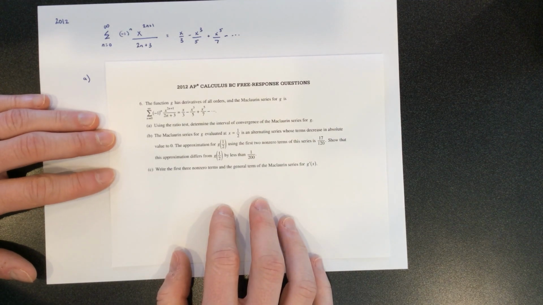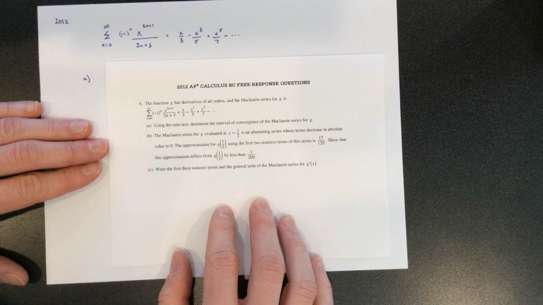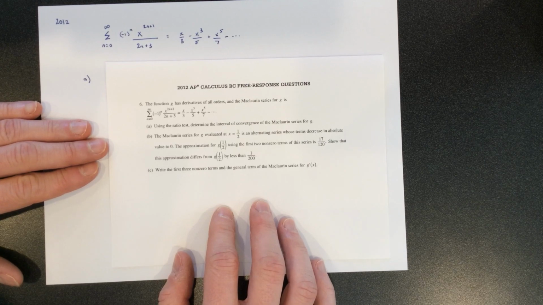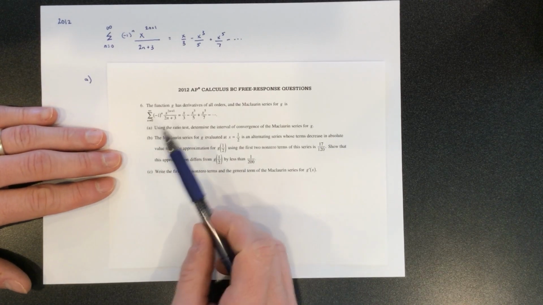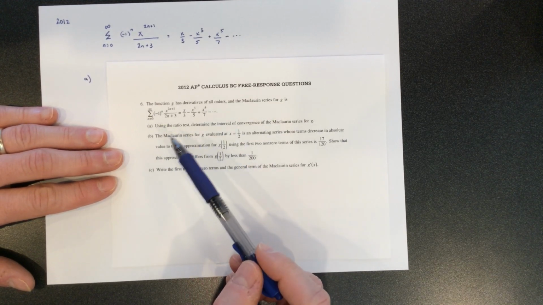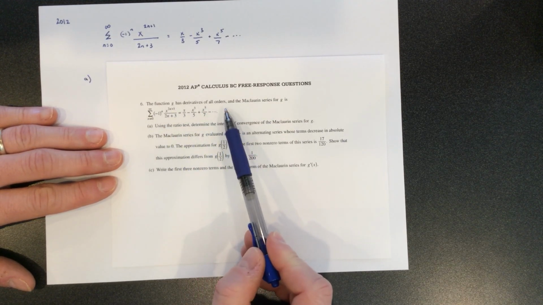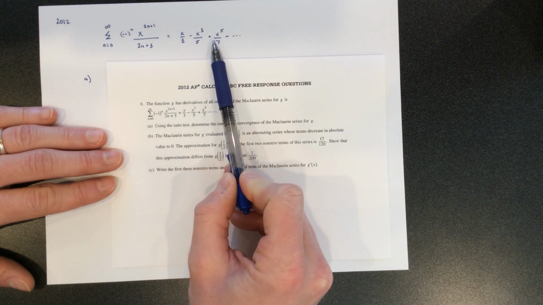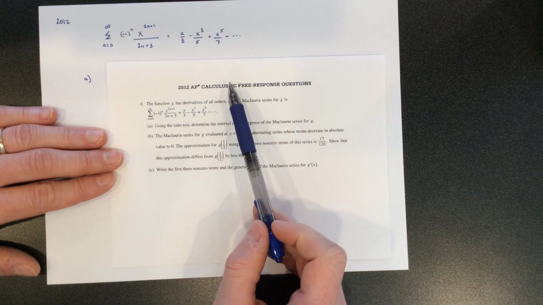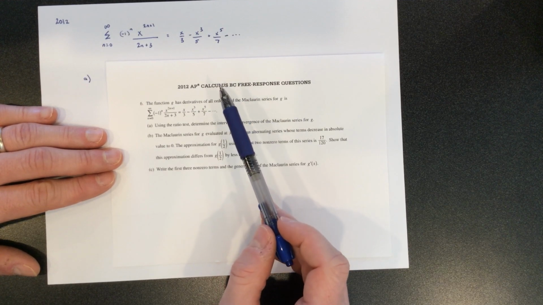Okay, this is 2012, and this is number 6. This is the second time they've referenced Taylor series in this year. They give us actually a lot of information. They tell us that G has derivatives of all orders, and it gives us this, and it even tells us the first three terms. Again, it doesn't have to tell you the first three terms. I'm not actually sure why they do.